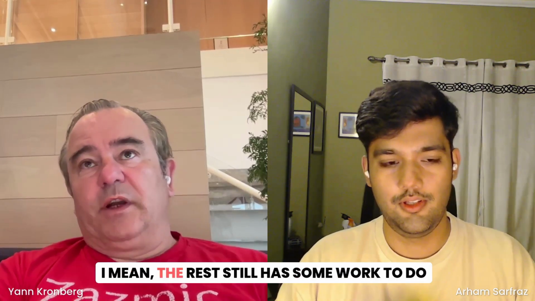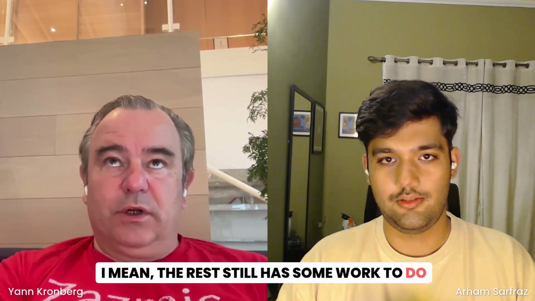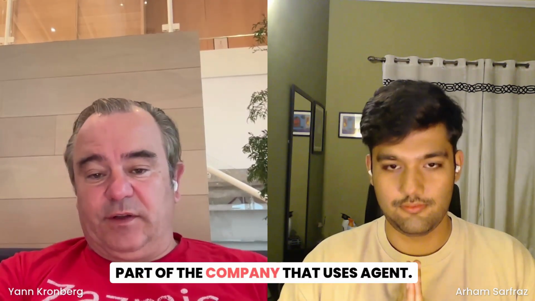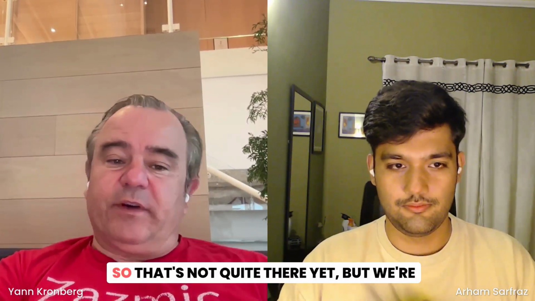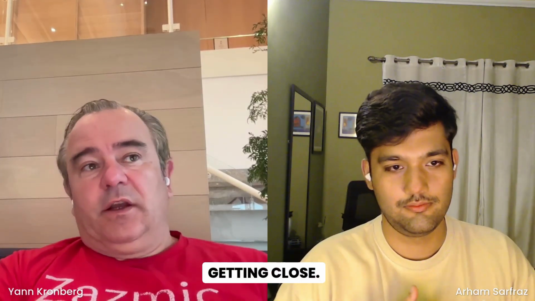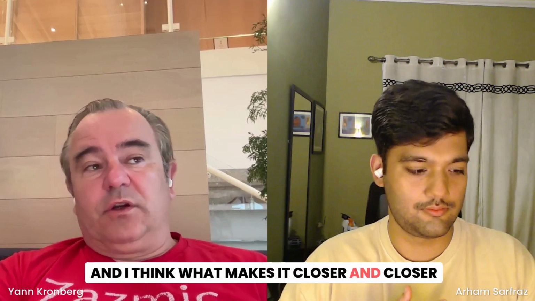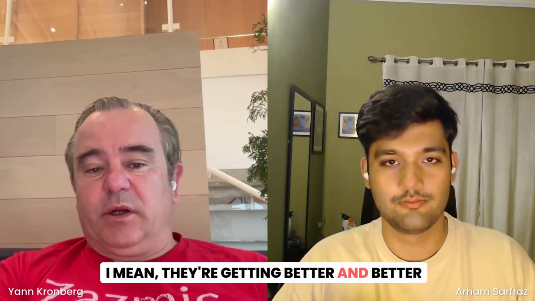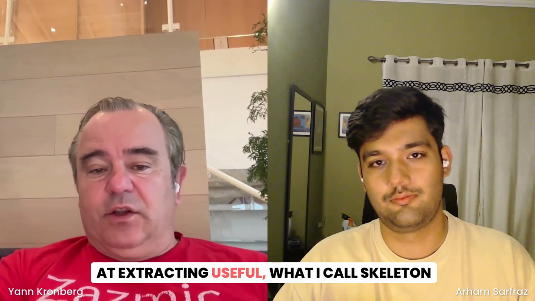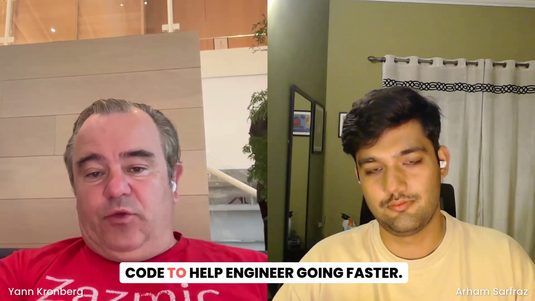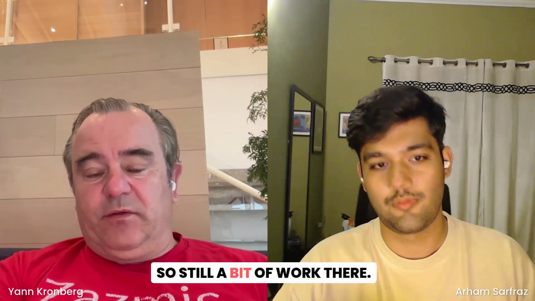The rest still has some work to do to make sure that it fits the engineering part of the company that uses the agent. So that's not quite there yet, but we're getting close. And I think what makes it closer and closer is how good these tools are. They're getting better and better at extracting useful, what I call skeleton code, to help engineers go faster. Still a bit of work there.